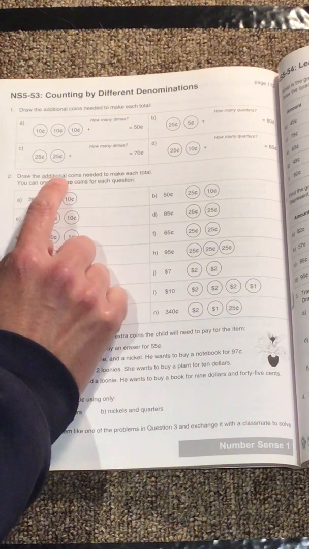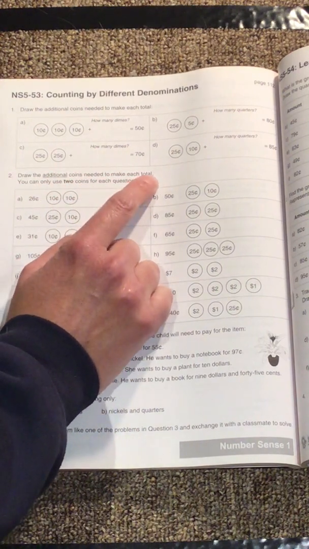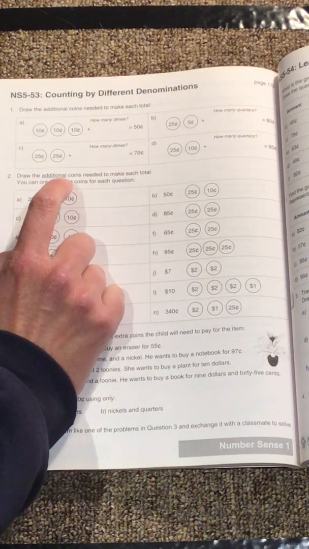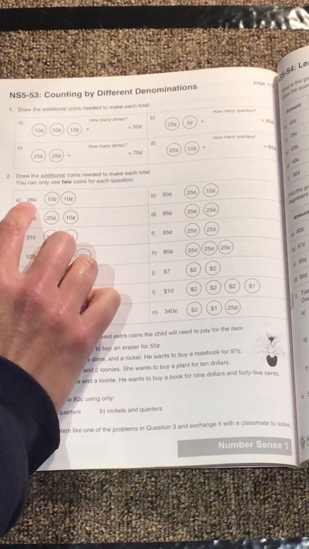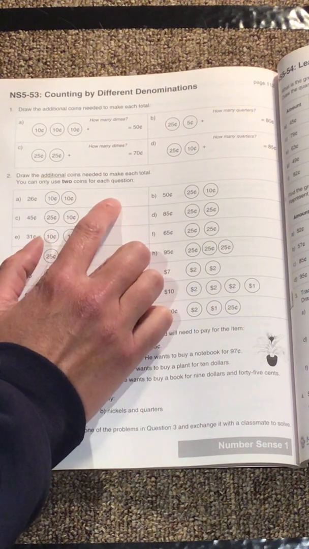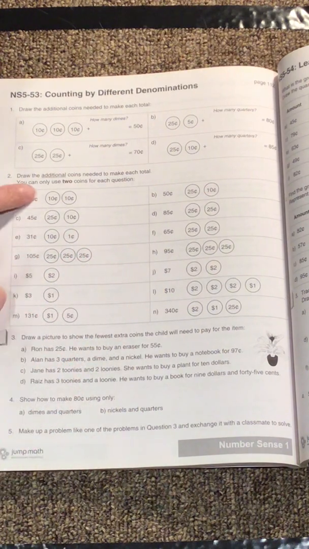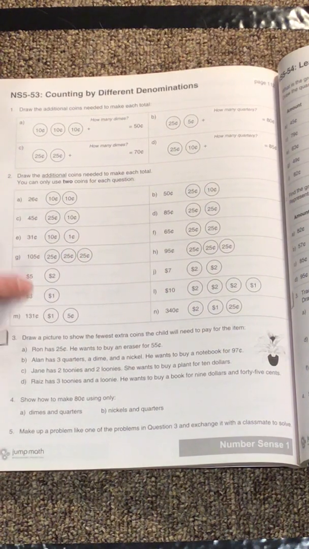Number 2, draw the additional coins needed to make each total. You can only use 2 coins for each question. So they're going to let you use whatever 2 coins you want extra in here, but you can only use 2. So we need to get to 26. We're at 20 so far, so you've got to figure out what 2 coins you would need to get to this number here. Okay, so the numbers here are the goal, and then you have to draw the extra 2 coins that would help you get to that goal.